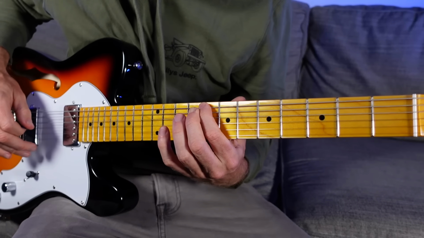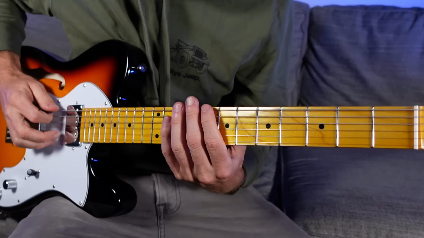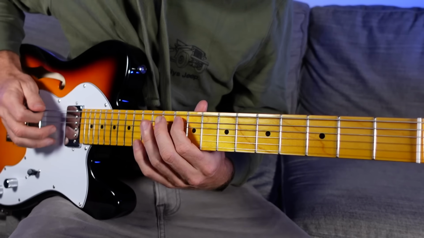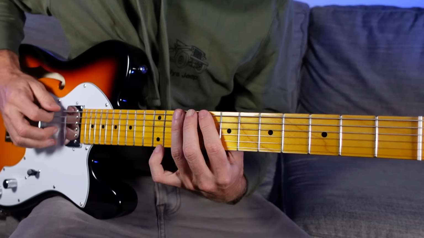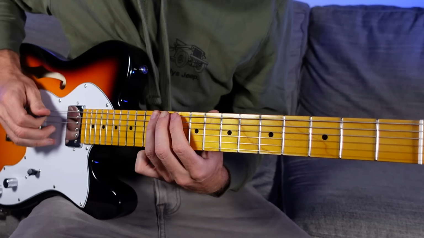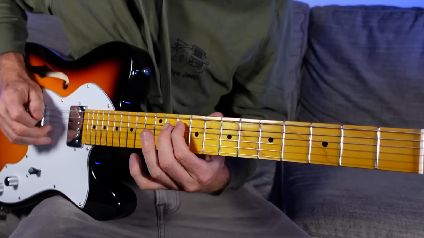All right, so the C on the low E string is the 8th fret. Now we can play this as an arpeggio, just playing it one note at a time, like this. I'm taking the 8th note, 10th note, sliding it to the 12th note because it sounds saucy. All right, it sounds great.